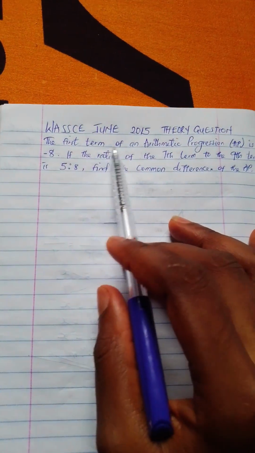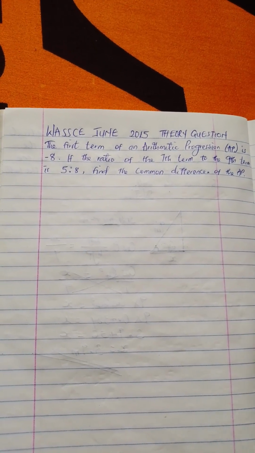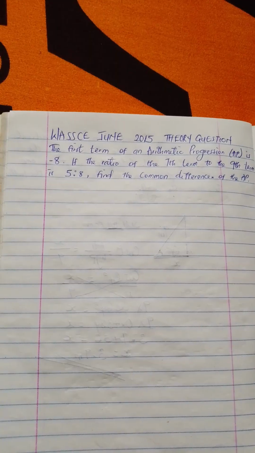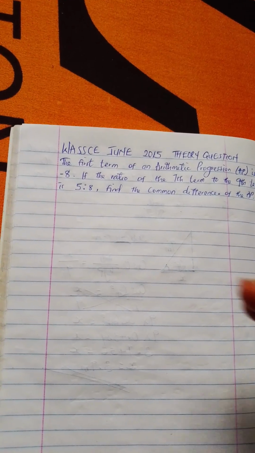So this is a question that I got from WAEC past question. As you can see, this is WAEC June 2015 and this is a theory question. So the question says, the first term of an arithmetic progression is minus 8. If the ratio of the seventh term to the ninth term is 5:8, find the common difference of the AP.